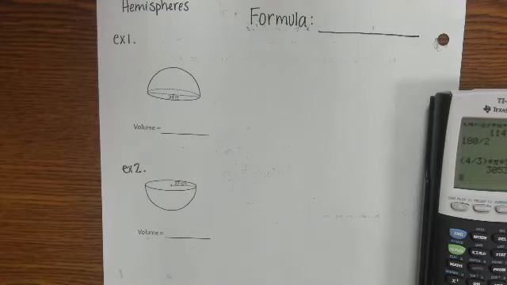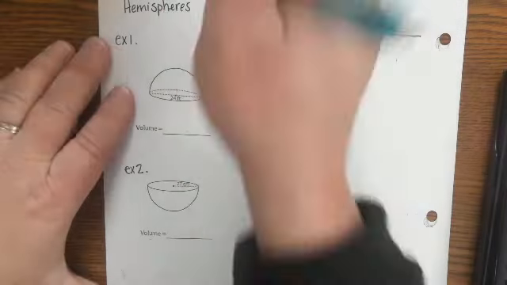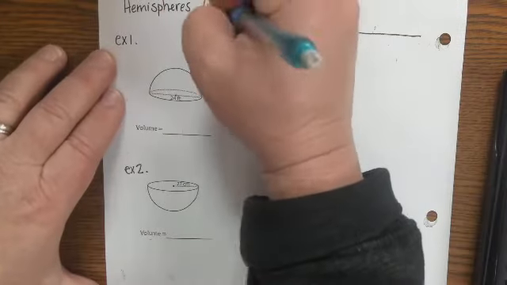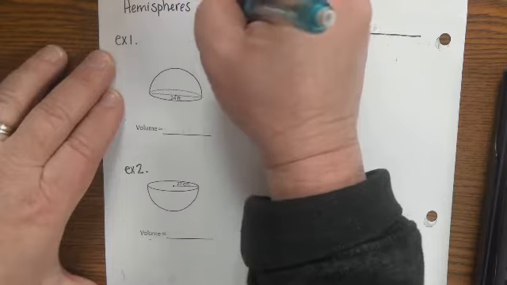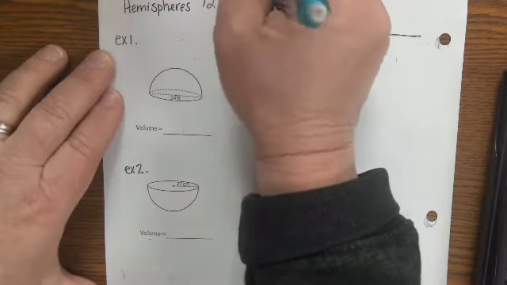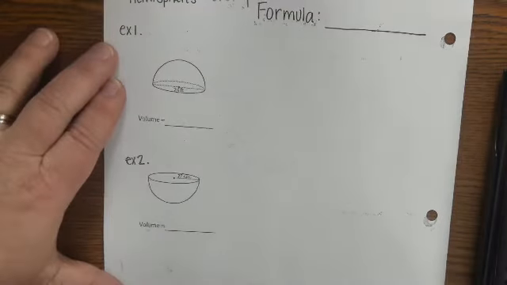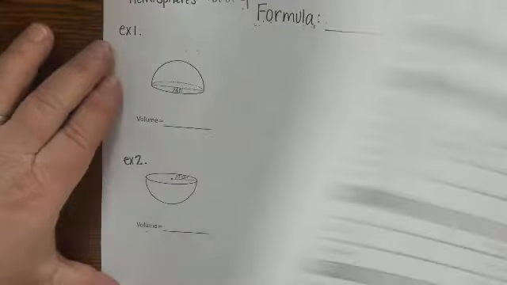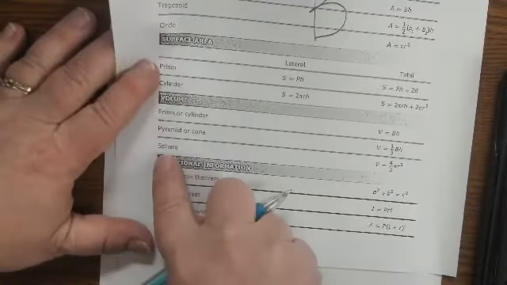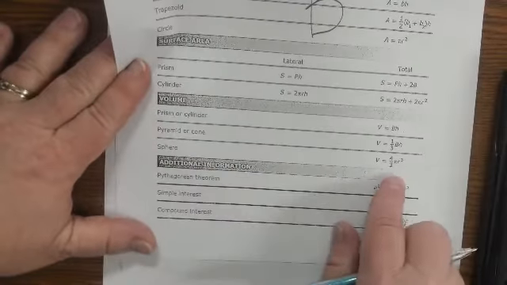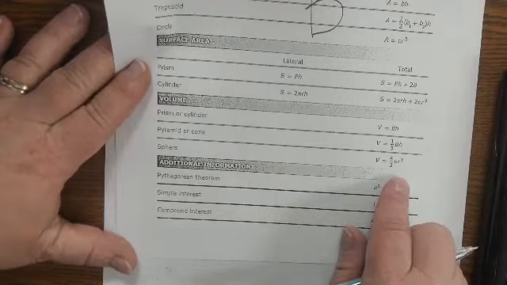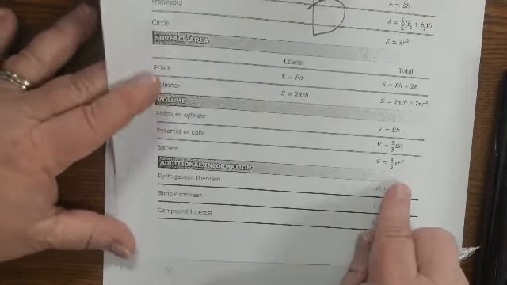All right, back of the page, hemisphere. So if a sphere is the whole kit and caboodle, a hemisphere is half. All right? So a hemisphere is half of a sphere. So let's think about, how do we half anything? Because on my formula chart, I don't see anything that says hemisphere. Do you see hemisphere? I didn't think so. I can't find it.